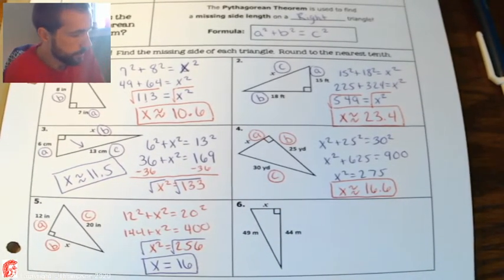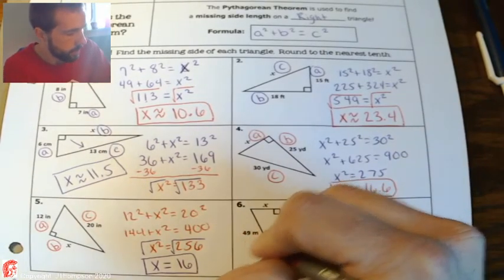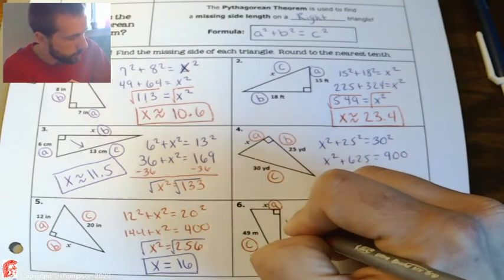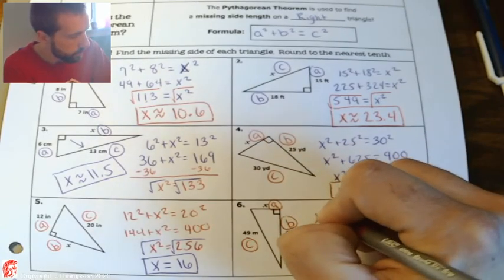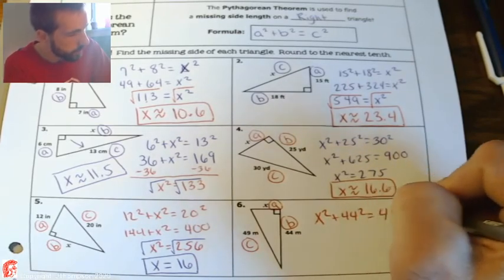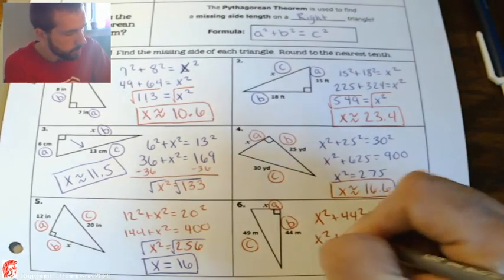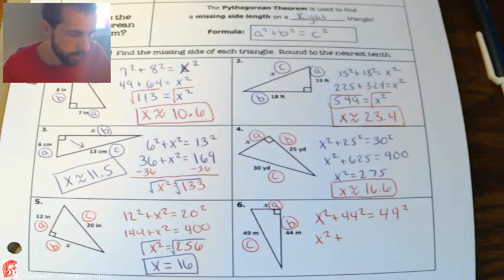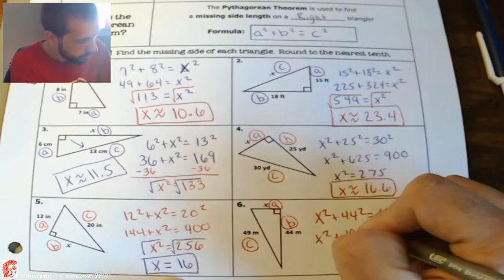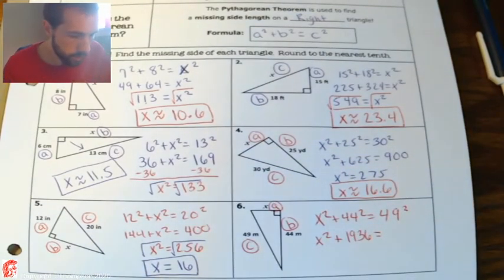And then number 6. 49 is C. We'll call x A and we'll call 44 B. So we'll do x squared plus 44 squared equals 49 squared. 44 squared is 1,936, and 49 squared is 2,401.